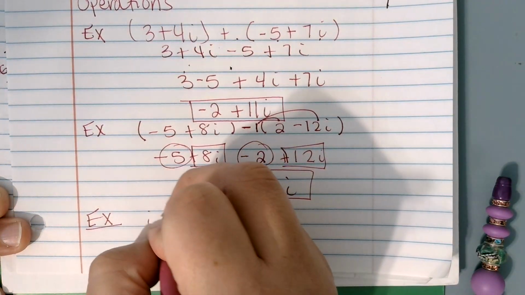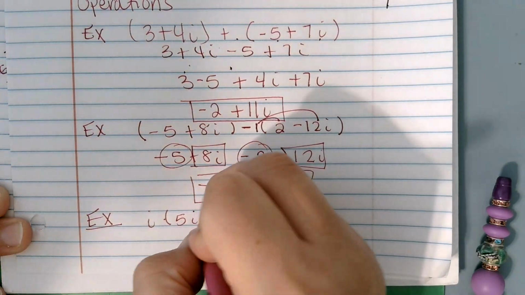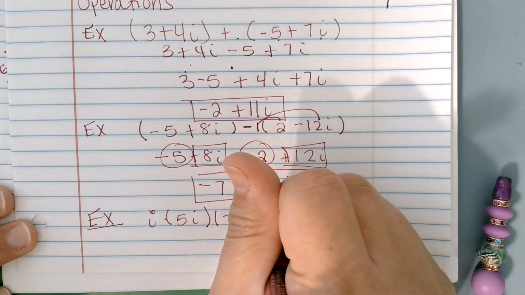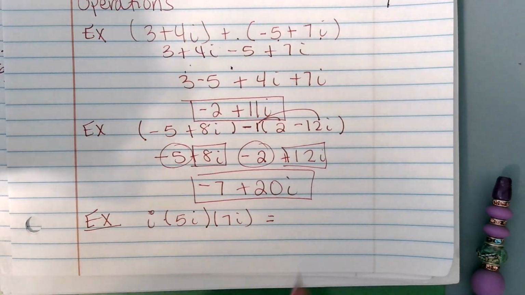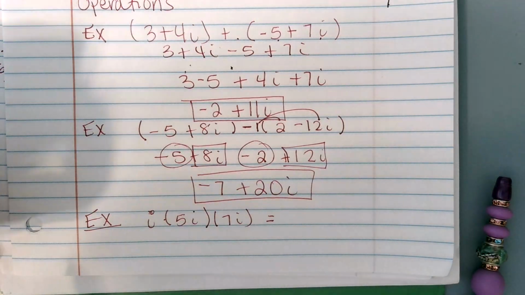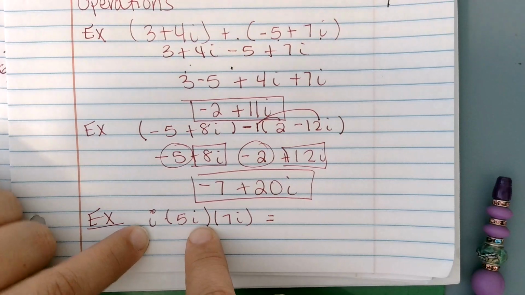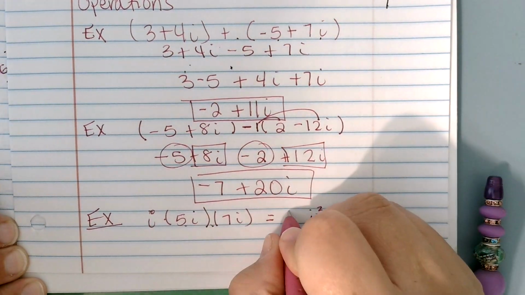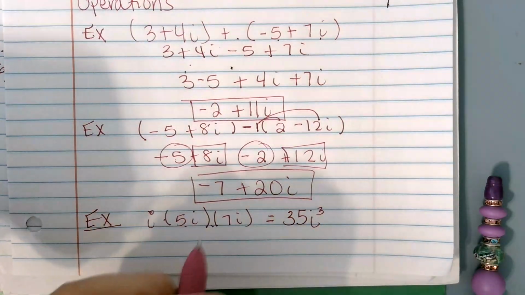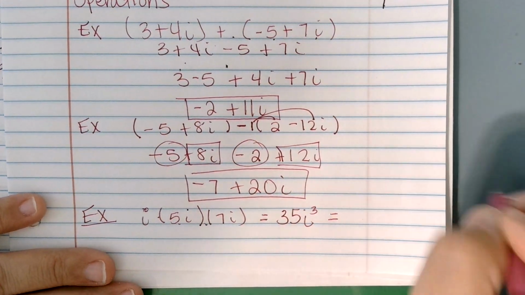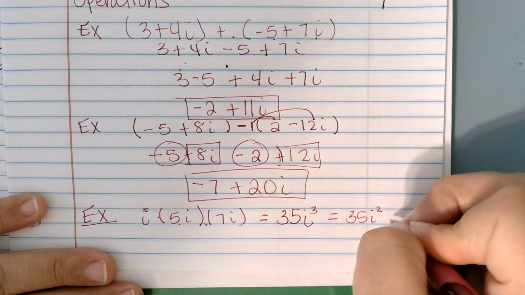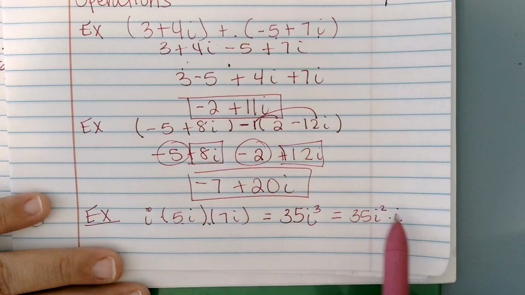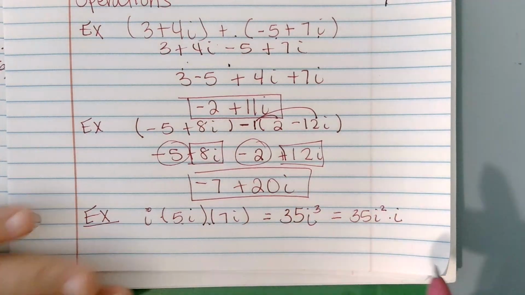We have i times 5i times 7i. Okay? So you're going to multiply the numbers and combine the i's using exponent rules. So it's i times i times i. There are 3 i's. And then 35 is 5 times 7. Now, we can simplify this more because we know that i squared is a negative 1. So I split these 3 i's into 2 i's and 1 i because 1 plus 2 is 3, exponent rules.